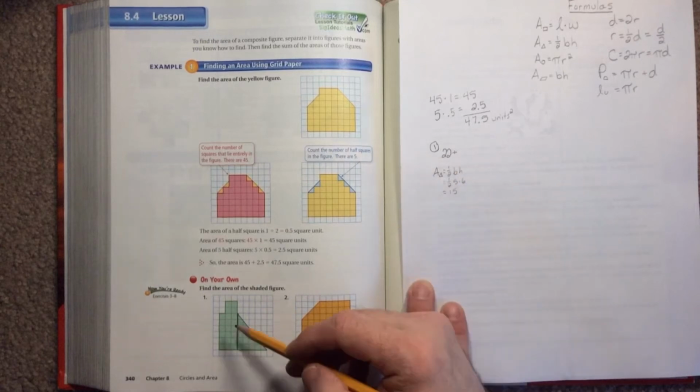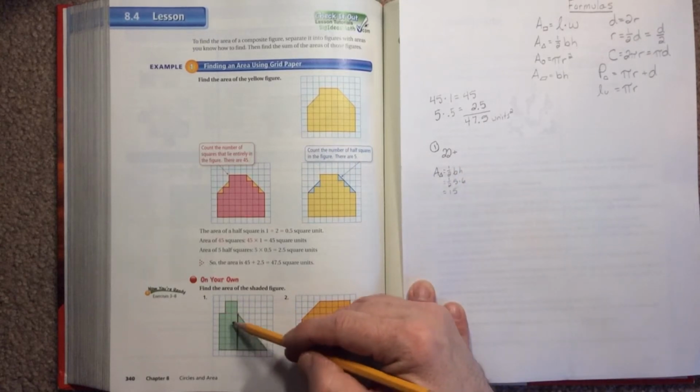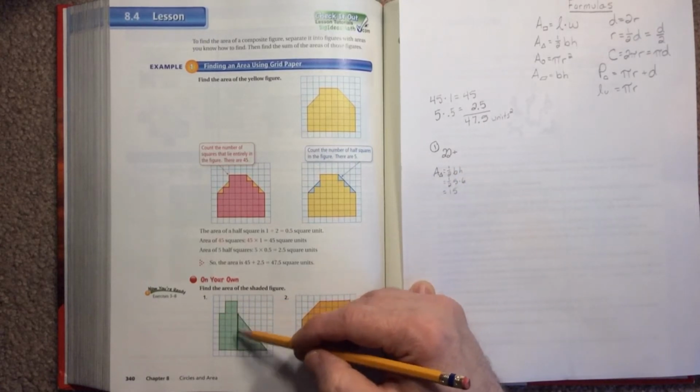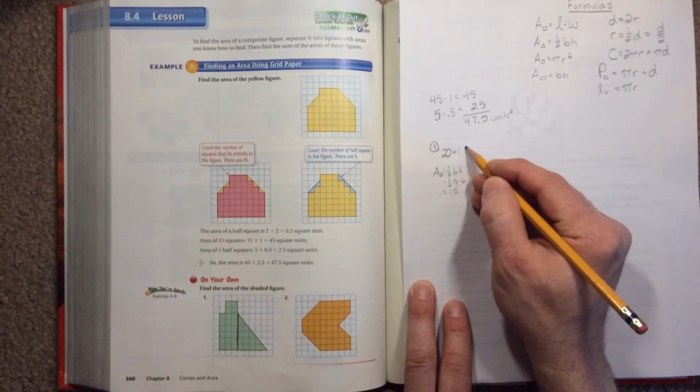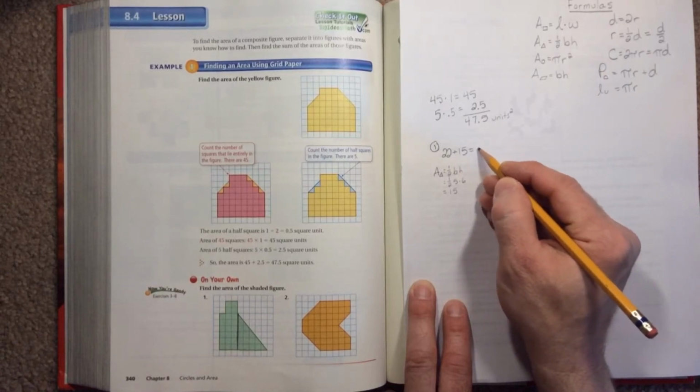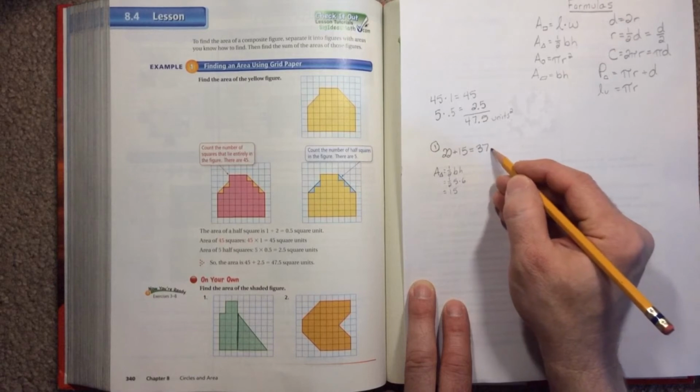So back up here, I had 22 for these whole amounts over here. And then all of this triangle is going to be 15. 22 plus 15 is, of course, 37 units squared.